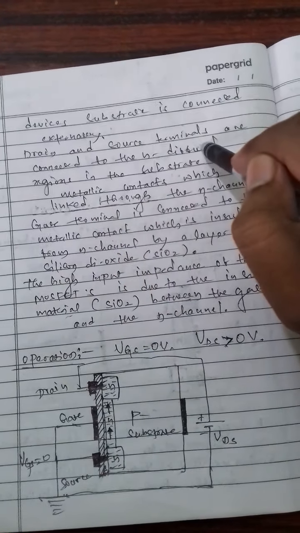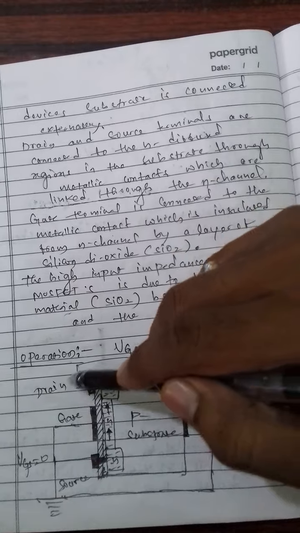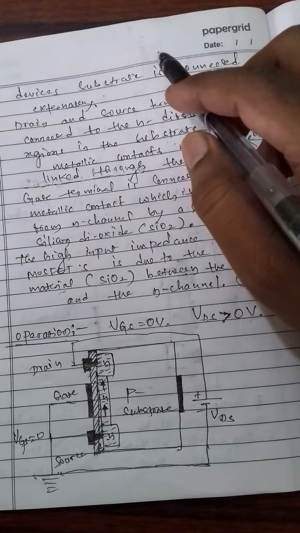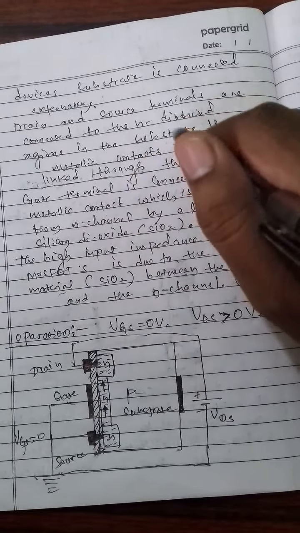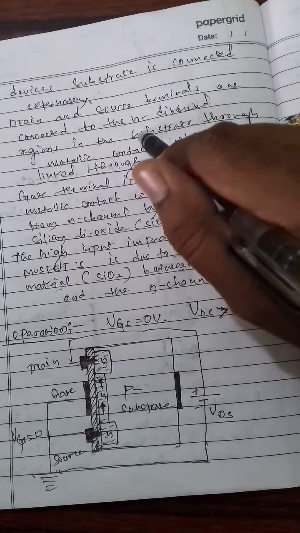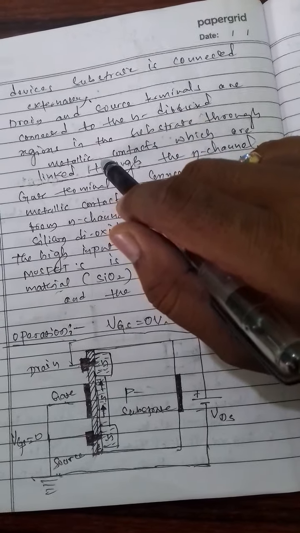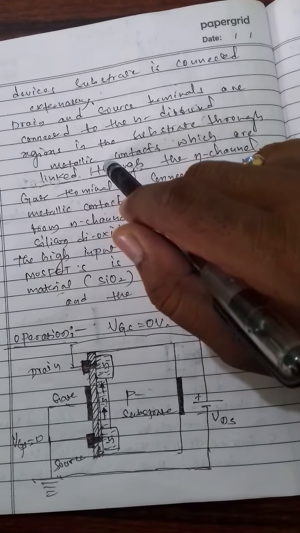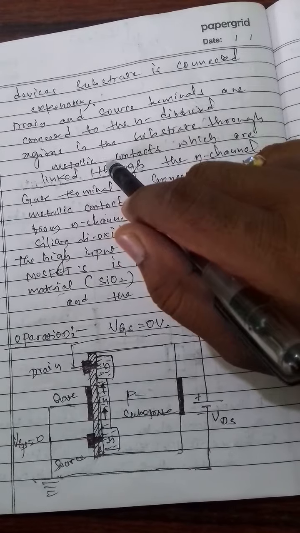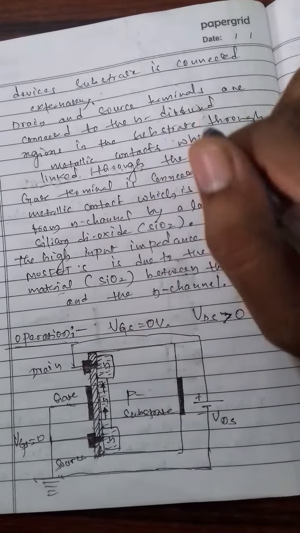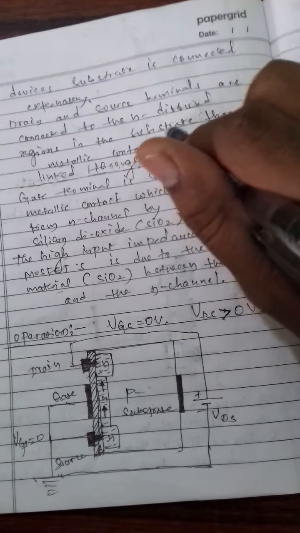Drain and source terminals: this one is the drain, and this one is the source.